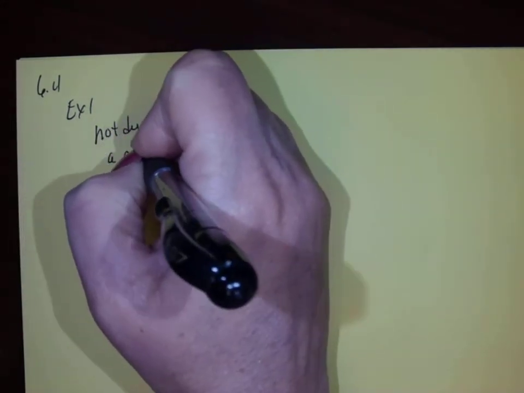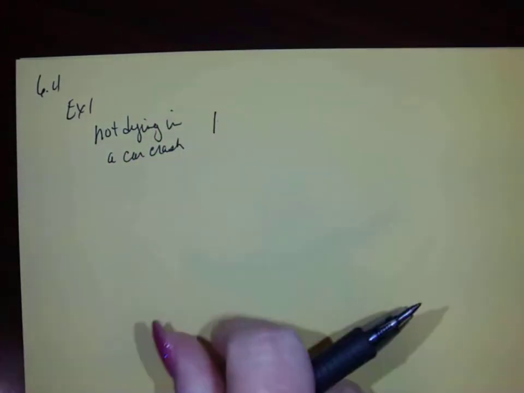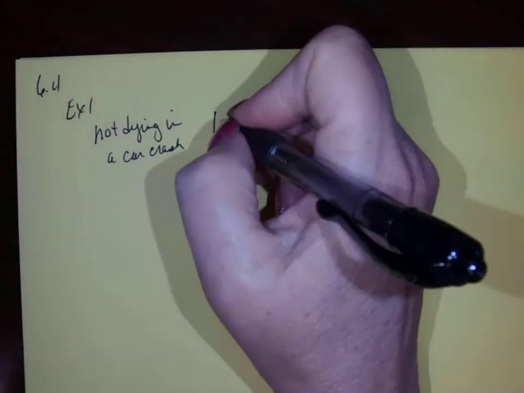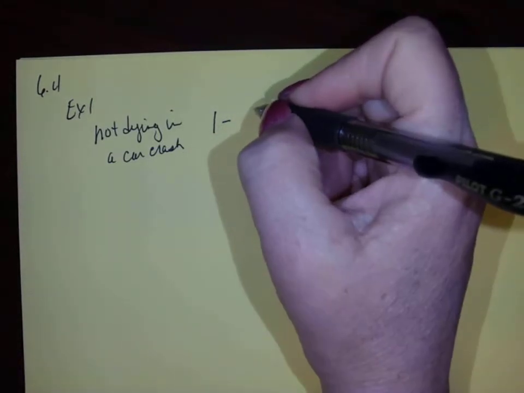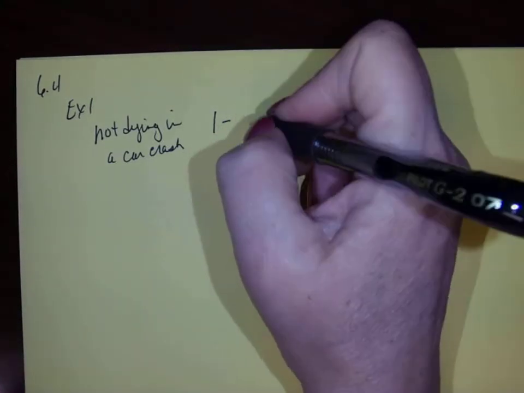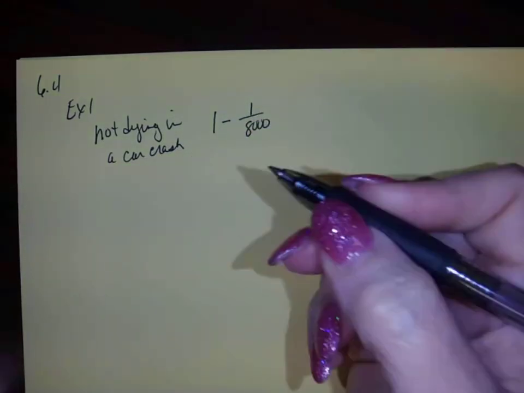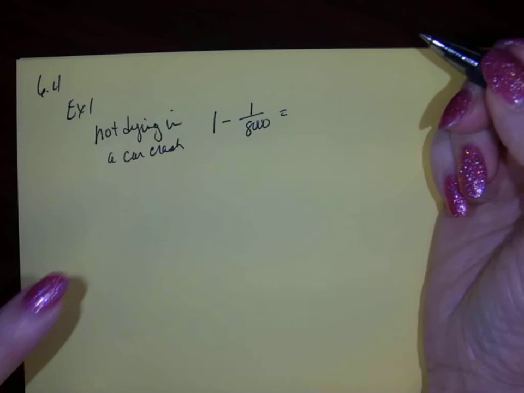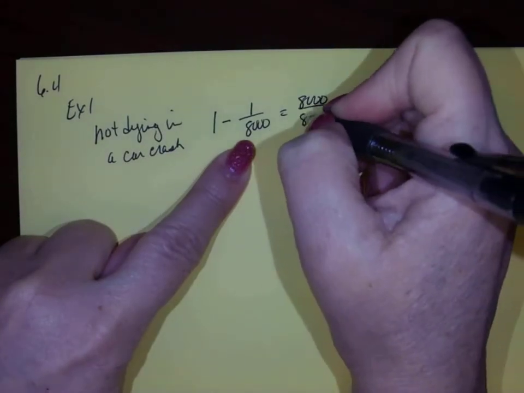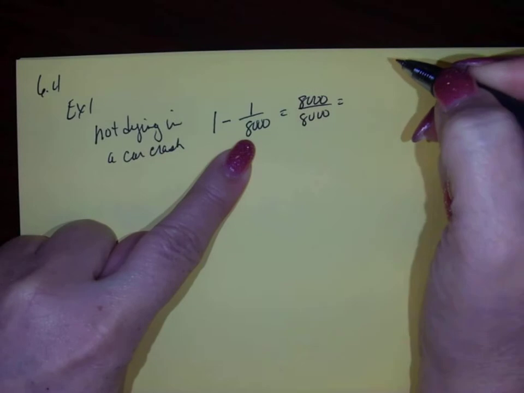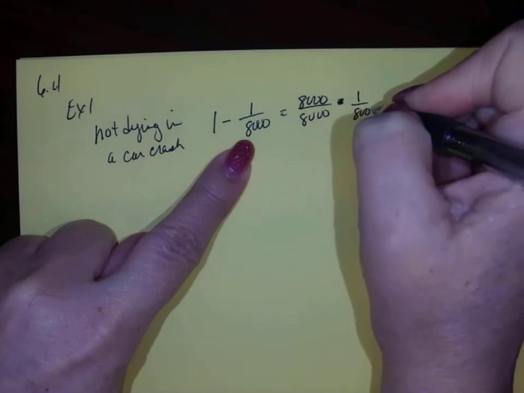So not dying in a car crash. Well, the total chance is still going to be 1 minus, we were given 12.9 out of 100,000. I reduced that down to an easier fraction, so 1 out of 8,000. Just like we did before, we're going to take that 1 and get a common denominator of 8,000 out of 8,000, minus 1 out of 8,000.